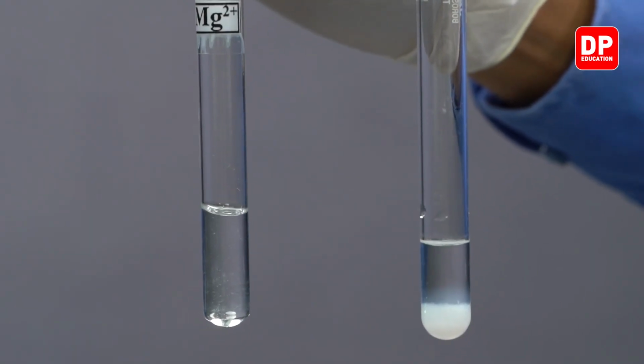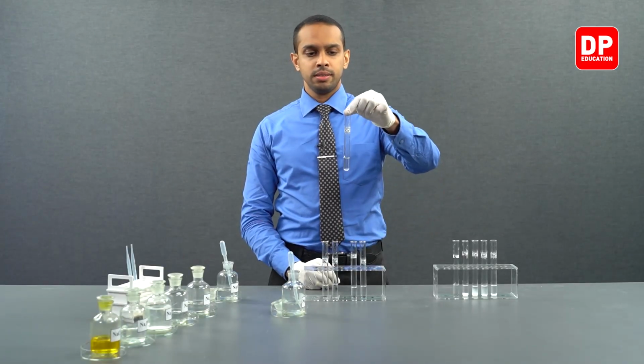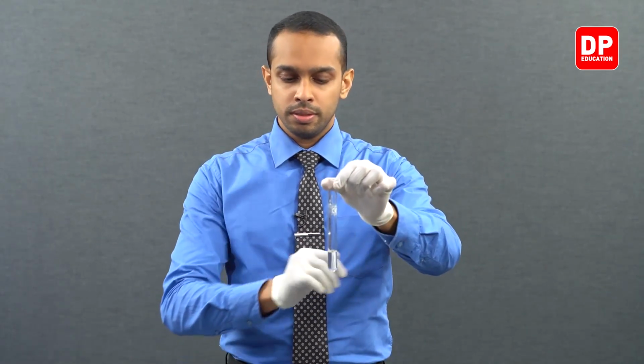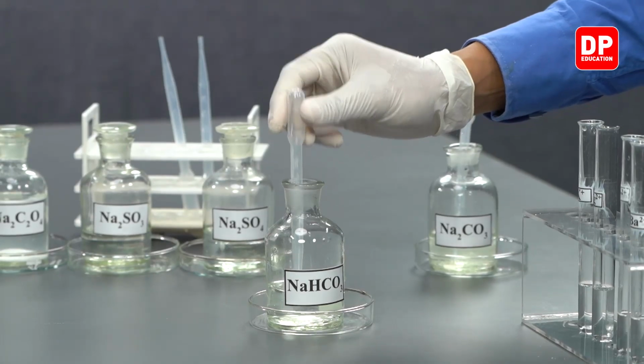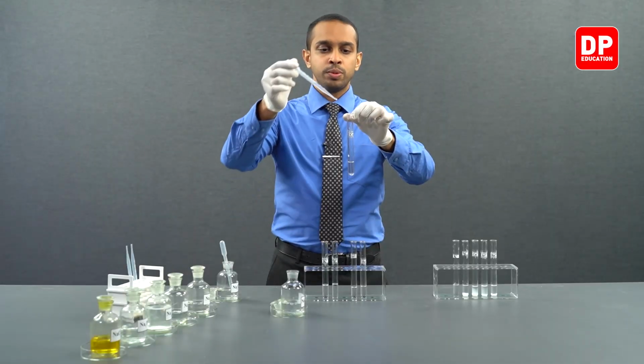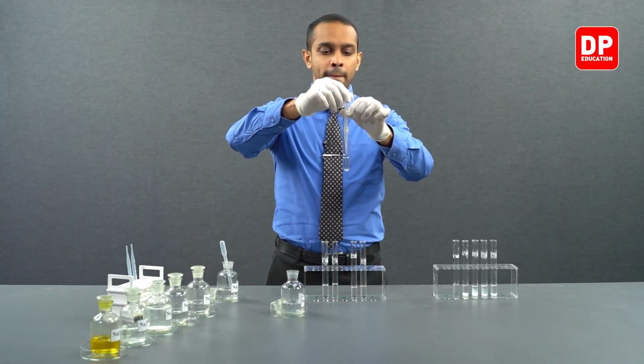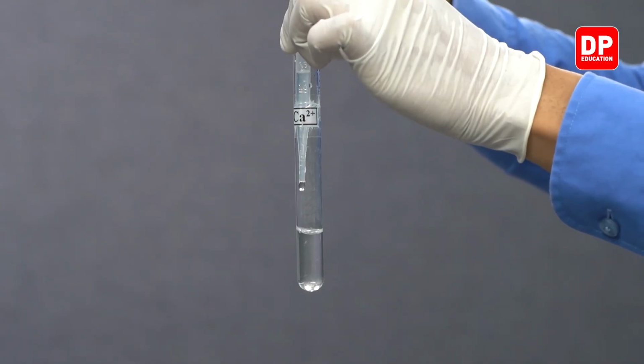Let's take our calcium 2 plus aqueous ion solution, and to that let's add a few drops of sodium bicarbonate solution.